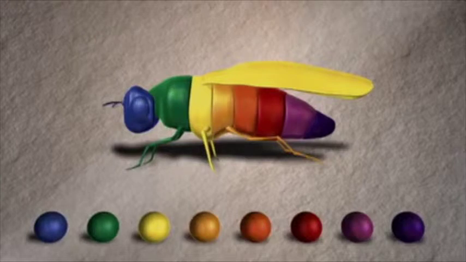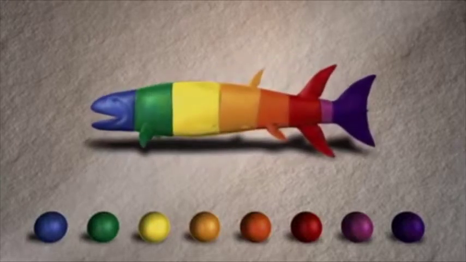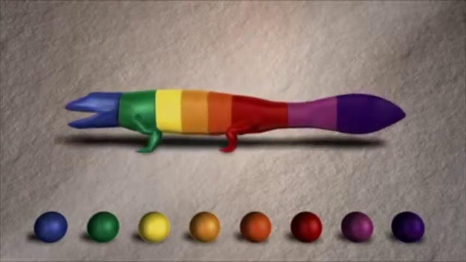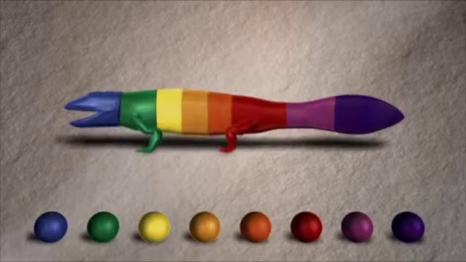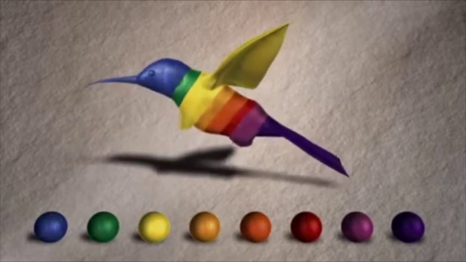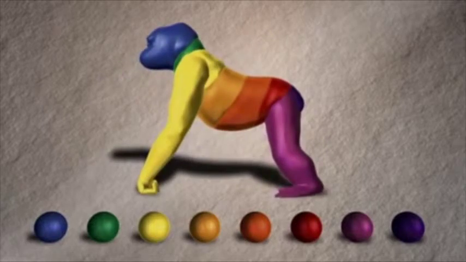Suddenly, the commonality of form among animals was understood. Animals resembled each other because they all used the same set of genes to build their bodies. A set of genes inherited from a common ancestor that lived long ago.